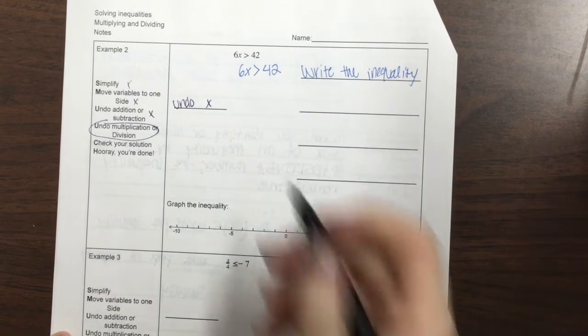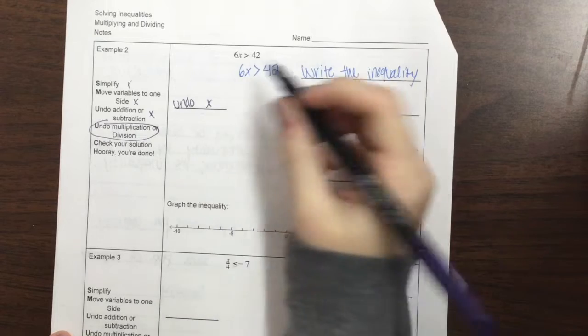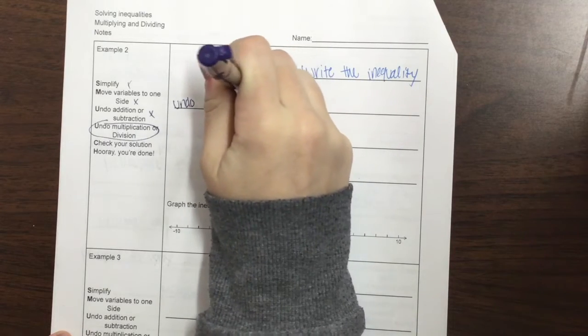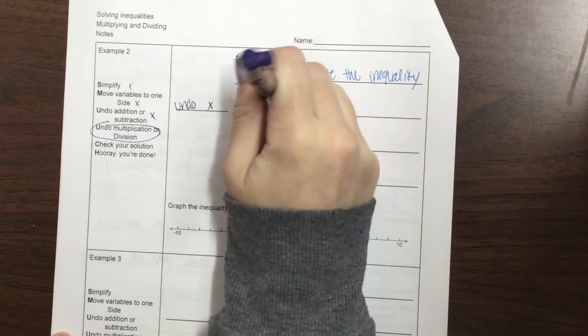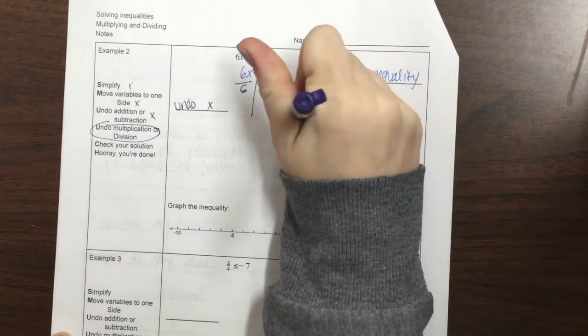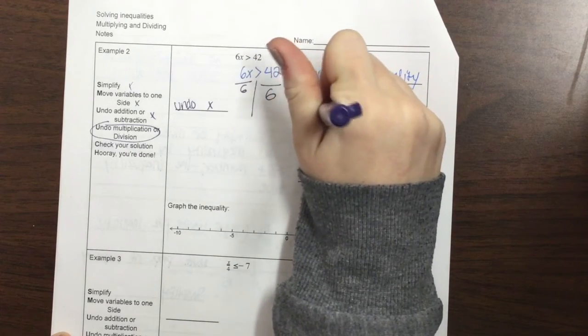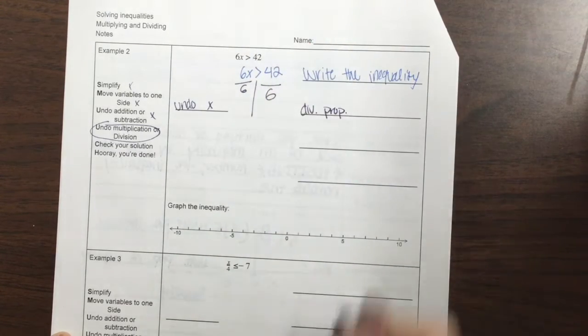You undo multiplication by doing the opposite. So if I'm multiplying by 6, I'm going to divide by 6. I'll draw a little line. And that is the division property of inequality.